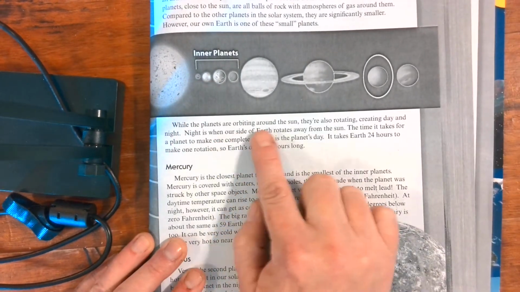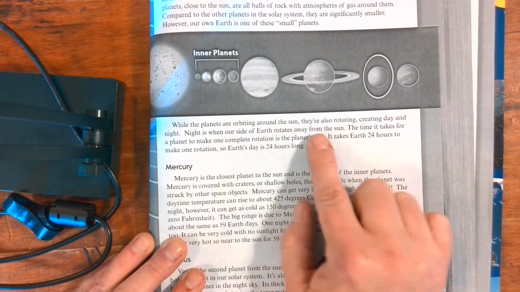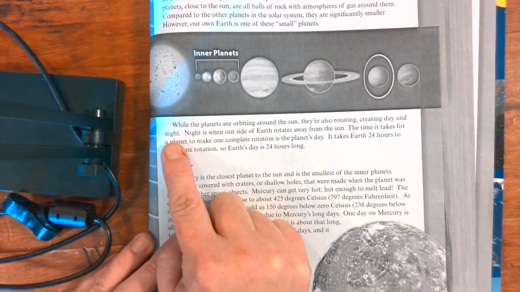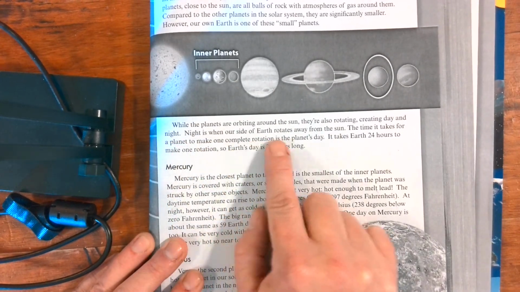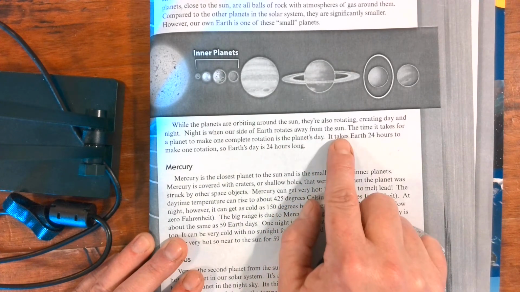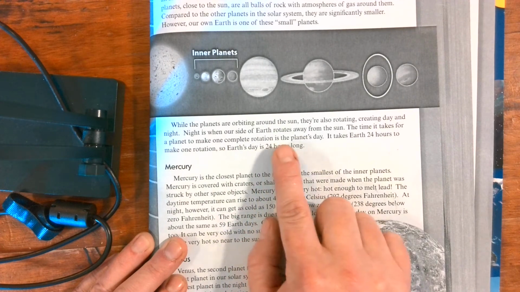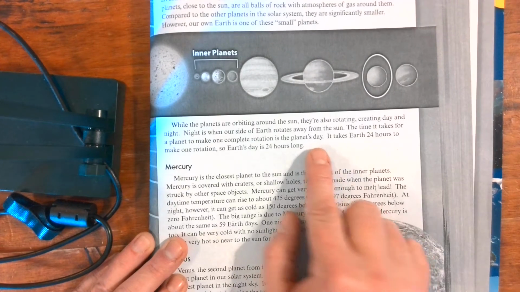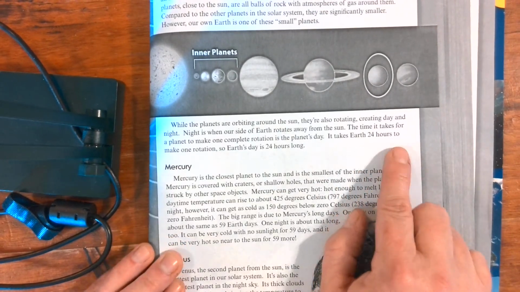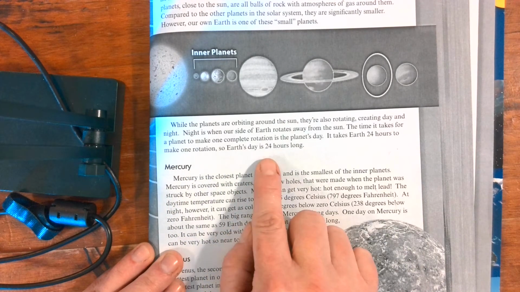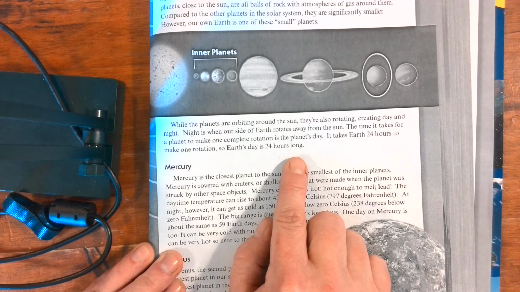While the planets are orbiting around the sun, they're also creating day and night. Night is when our side of the earth rotates away from the sun. The time it takes for a planet to make one complete rotation is the planet's day. It takes Earth 24 hours to make one rotation, so Earth's day is 24 hours long.